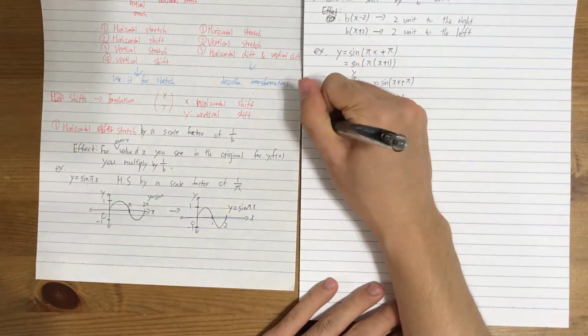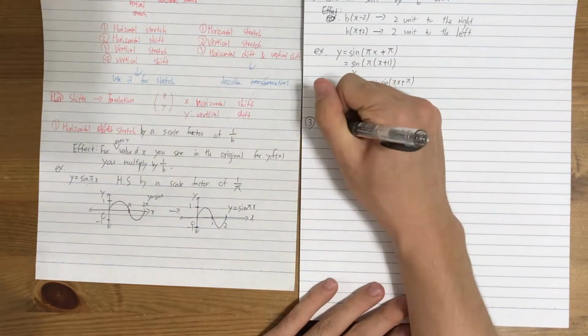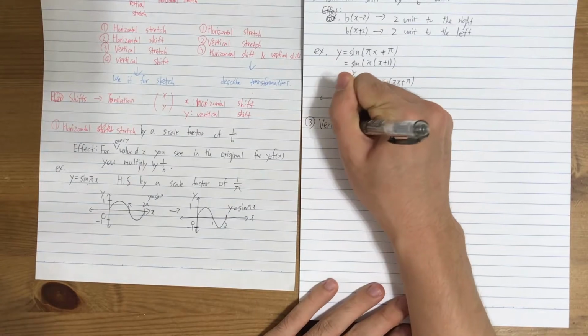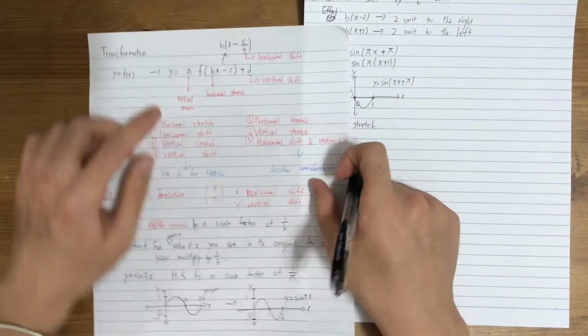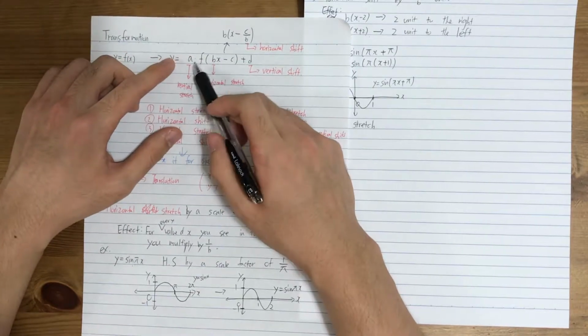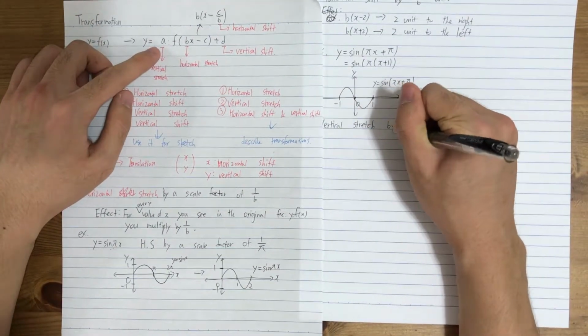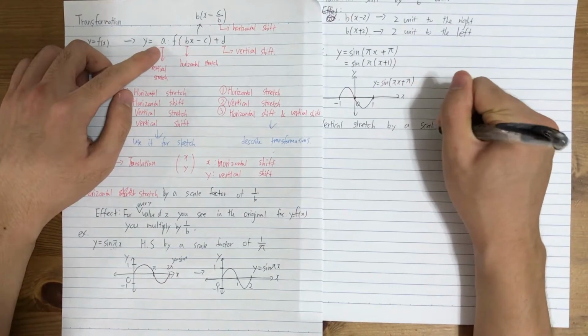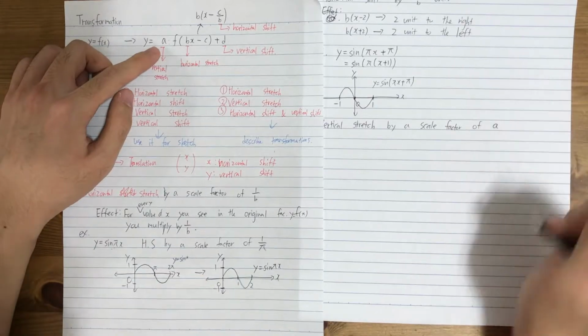Then the next thing is the vertical stretch. So again, using this vertical stretch with a, that means vertical stretch by a scale factor of a.